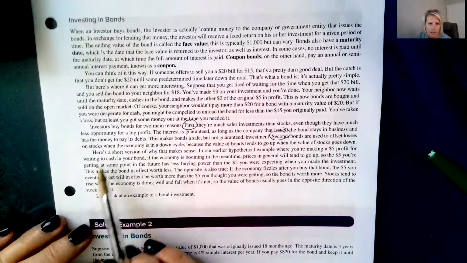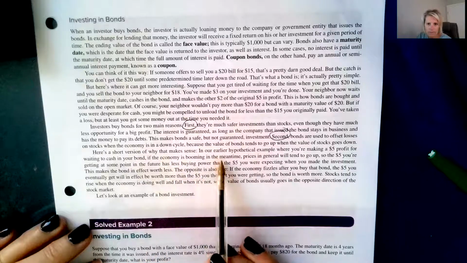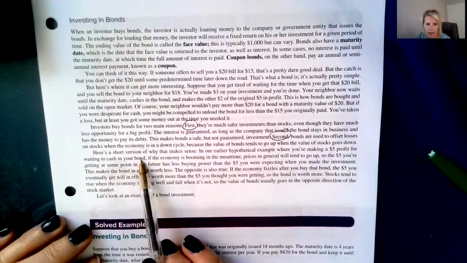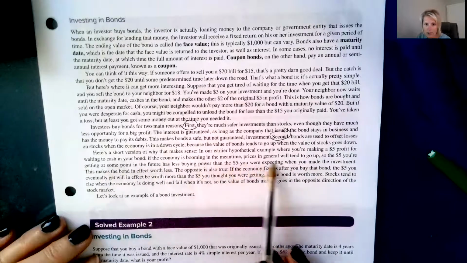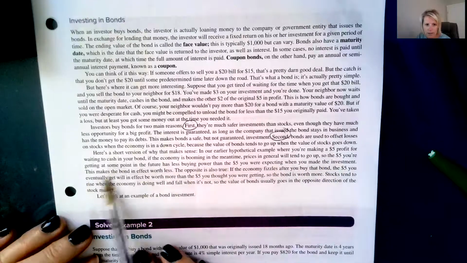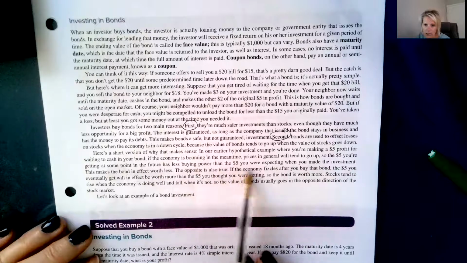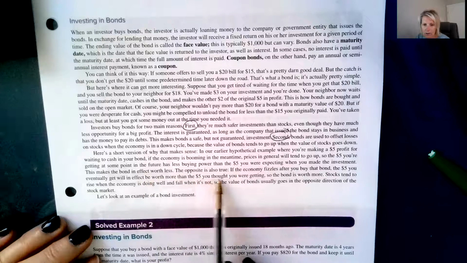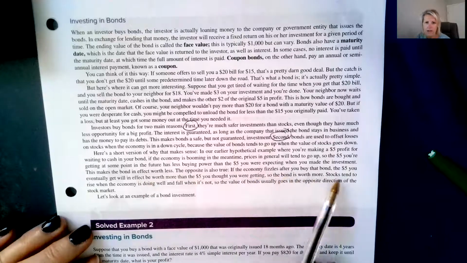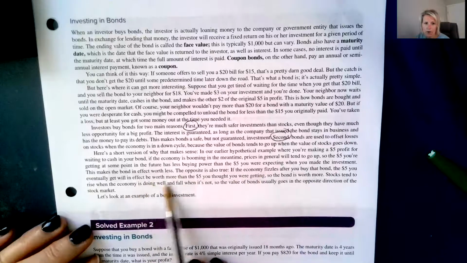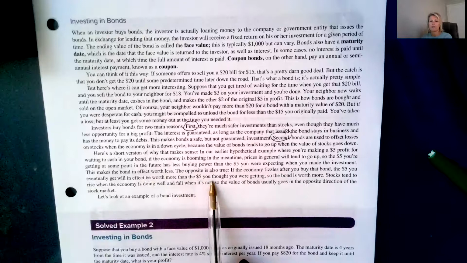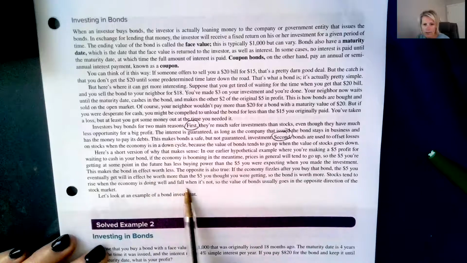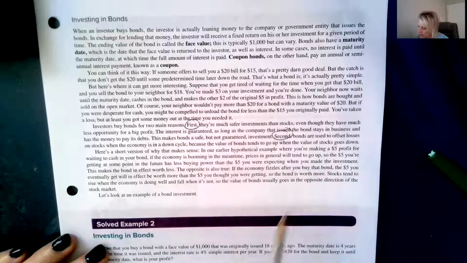Okay. Here's a short version of why that makes sense. In our earlier hypothetical example where you're making a $5 profit for waiting to cash in your bond, if the economy is booming in the meantime, prices in general will tend to go up. So the $5 you're getting at some point in the future has less buying power than the $5 you were expecting when you made the investment. This makes the bond in effect worth less. The opposite is also true. If the economy fizzles after you buy that bond, the $5 you eventually get will in effect be worth more than the $5 you thought you were getting. So the bond is worth more. Stocks tend to rise when the economy is doing well and fall when it's not. So the value of bonds usually goes in the opposite direction of the stock market.